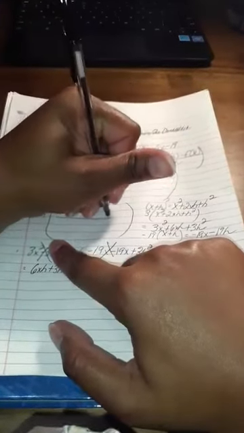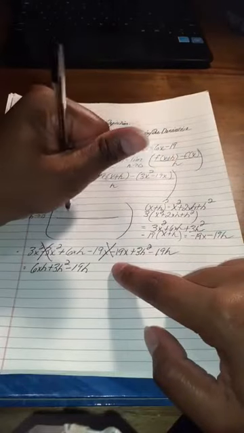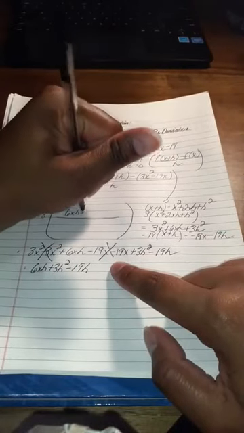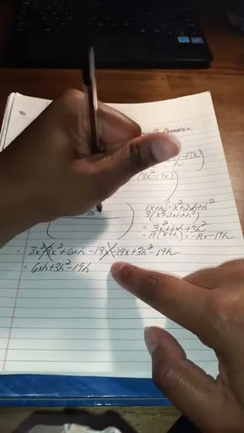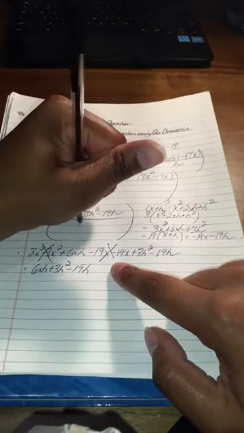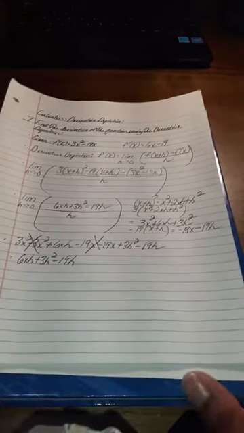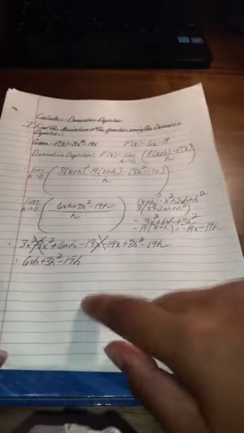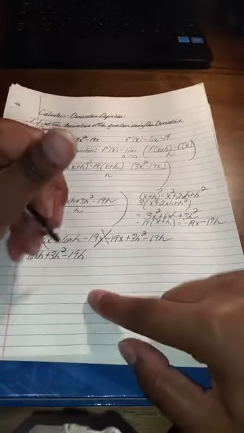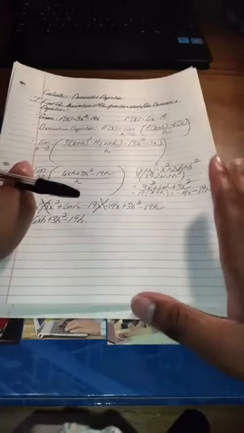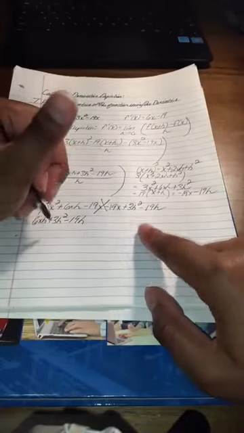If we go back up here, we'll have 6xh plus 3h squared minus 19h, all over h. So we simplify, and essentially take it from there.